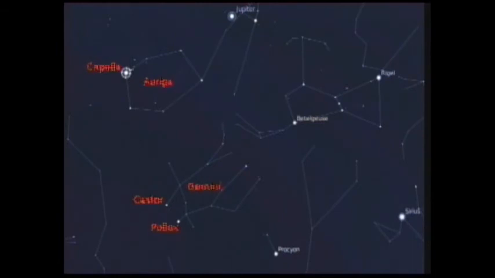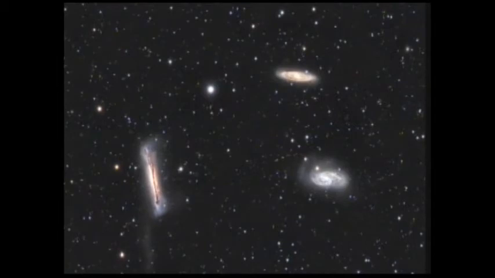Finally, we have the Leo triplet, and the Leo triplet has M65, M66, and NGC 3628. These are basically left to right here. So 66 is the one that's on top and the lower one. Now the NGC 3628 is hard to see. You really need a very dark sky site to see it. And you need a fairly decent telescope. It's fainter than the other two.